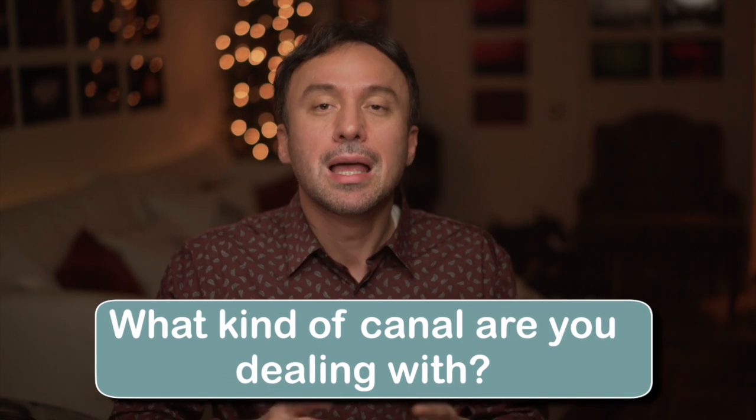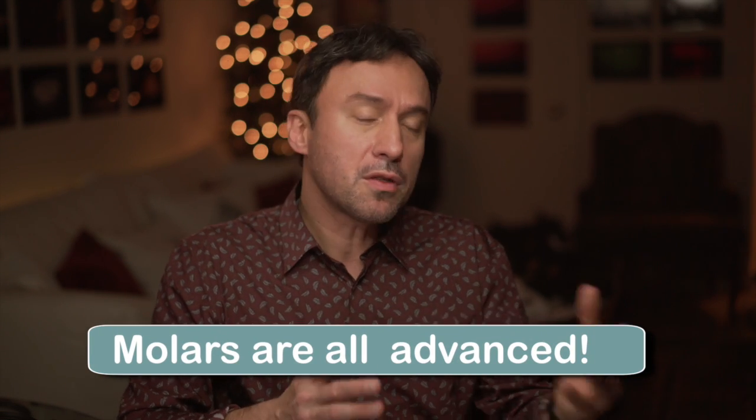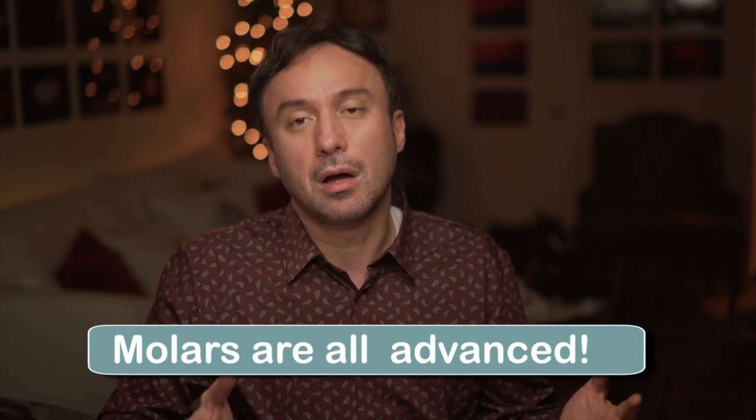My rule of thumb is that in multi-rooted teeth, the most difficult canal sets the tone for the whole case. This means that for the most part, molars are all advanced because even though the palatal canal or the distal canal may be simple, most molars have difficult mesiobuccal roots, and specifically the MB2 canal, which is curved and much thinner.